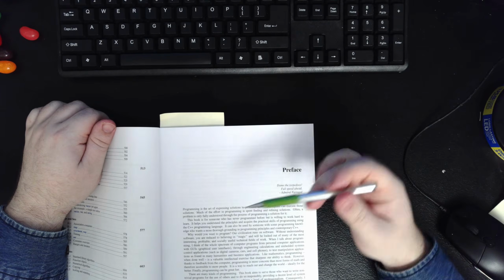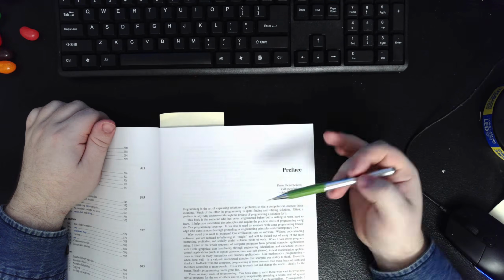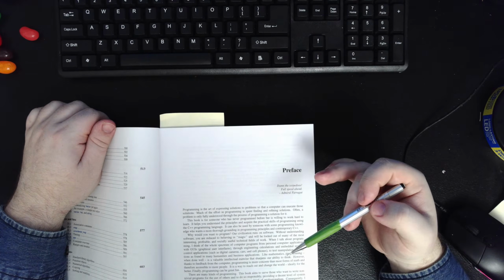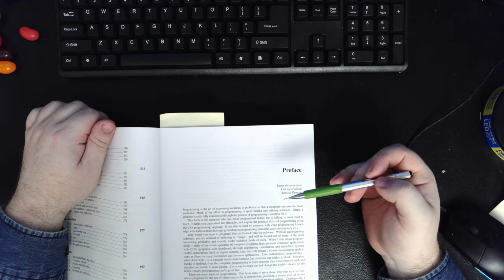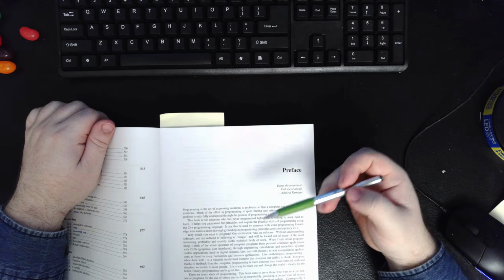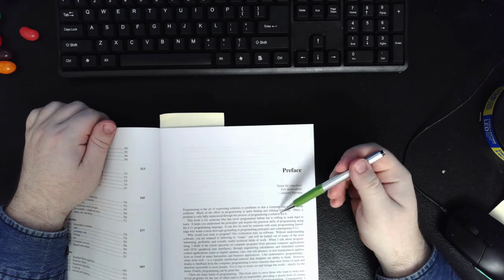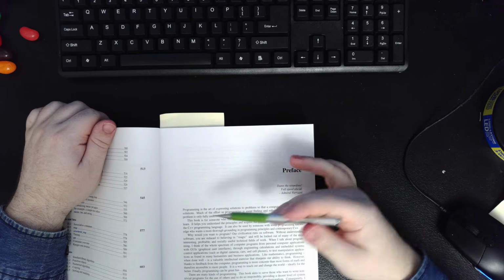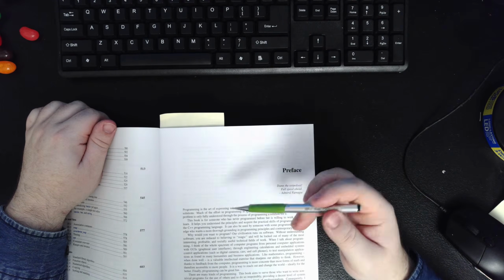This is what I was saying. This book is for someone who has never programmed before. Now that doesn't quite stick with me because I actually have programmed before, but I'm going to assume that I don't know what I'm doing, which is a safe assumption. But is willing to work hard to learn. Well, this is what I'm doing. Working hard, reading these books, working through them.